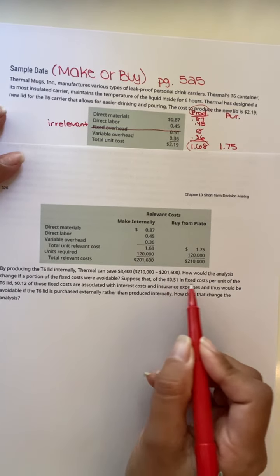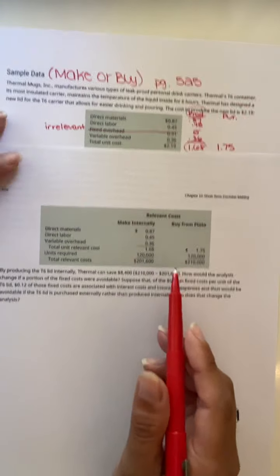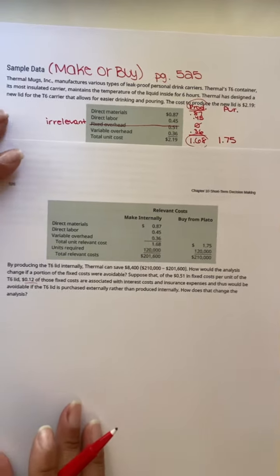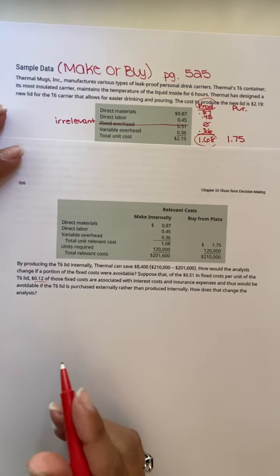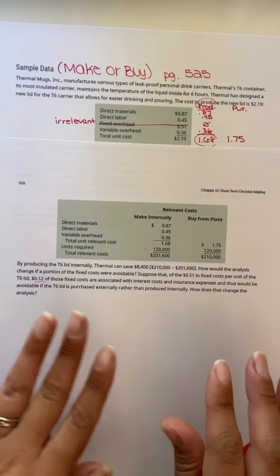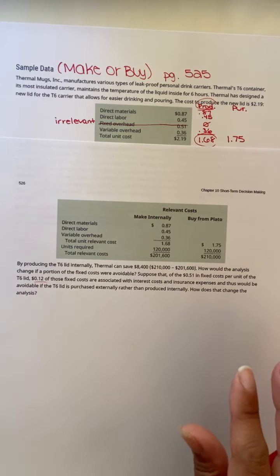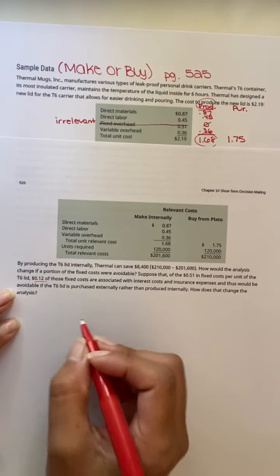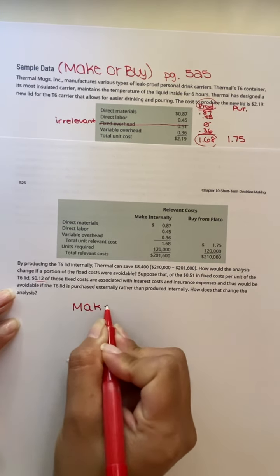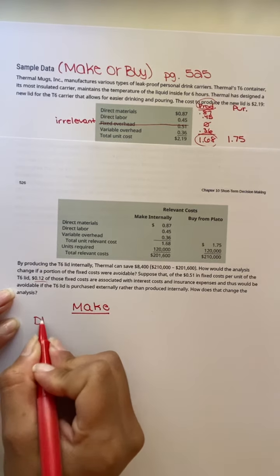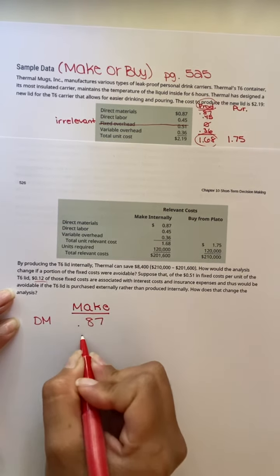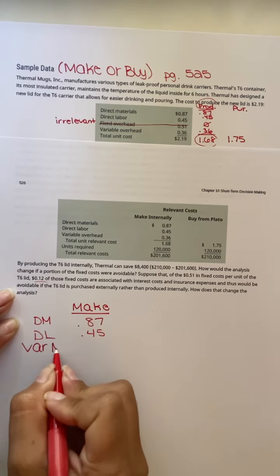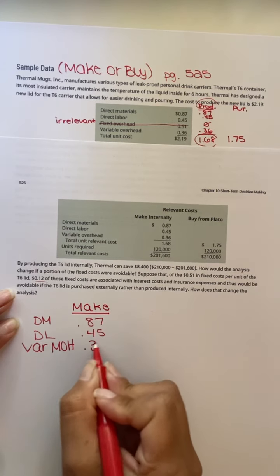Okay, so about of the 51 cents, 12 of the cents is avoidable. So now we should consider it because now it's different. If we don't manufacture it in-house, we can avoid 12 cents of fixed costs, right? So let's go ahead and now calculate our new make. So we have DM of 87, DL of 45, variable MO of 0.36.